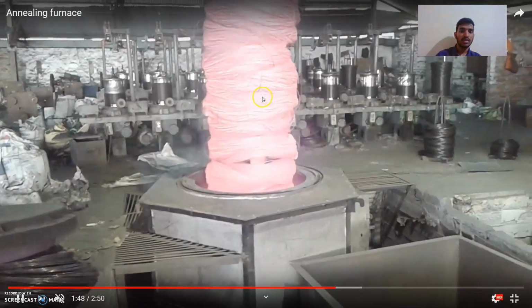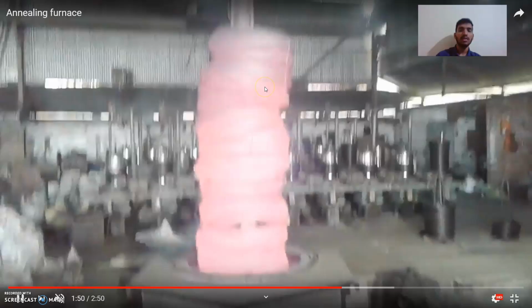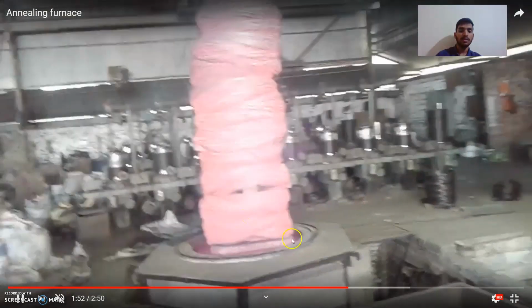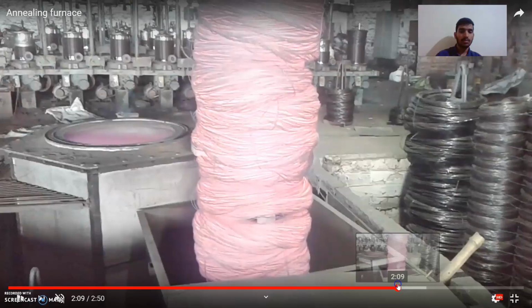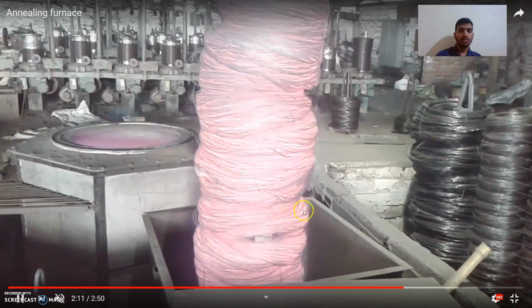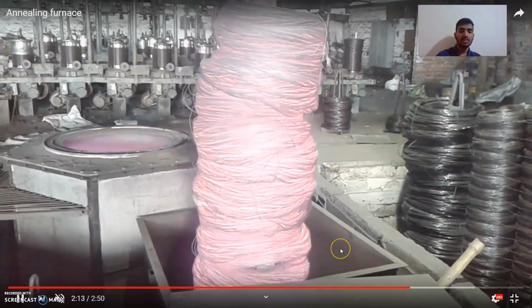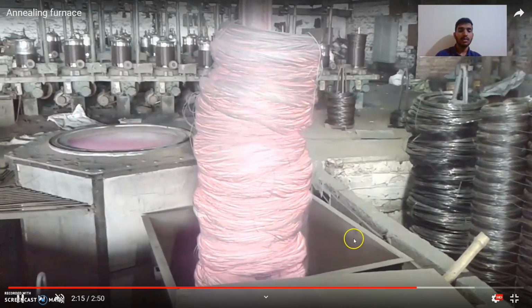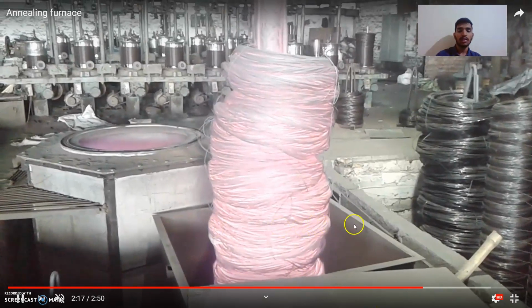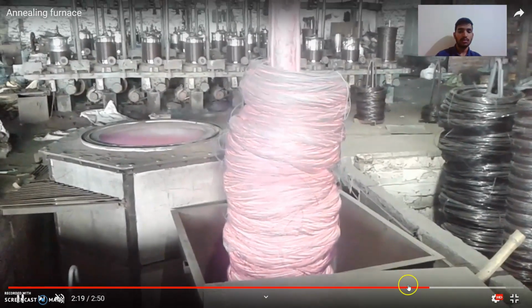Now the metal is in a red hot condition. We can see the color of the metal. It is very red, and they kept it inside this furnace. This is a furnace box, and they kept it inside this.